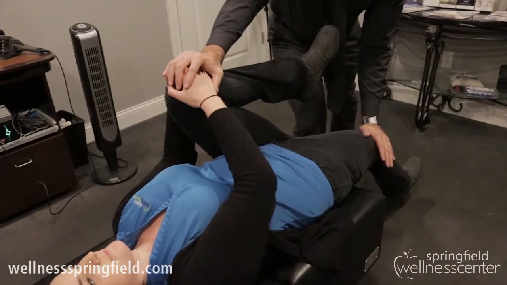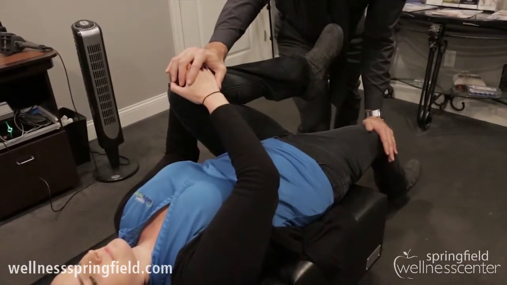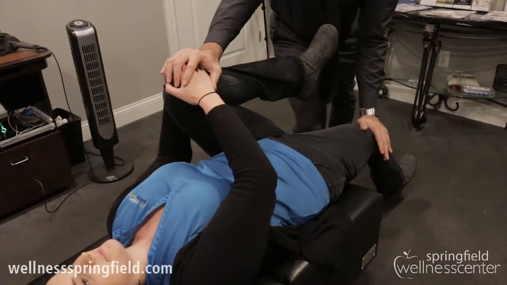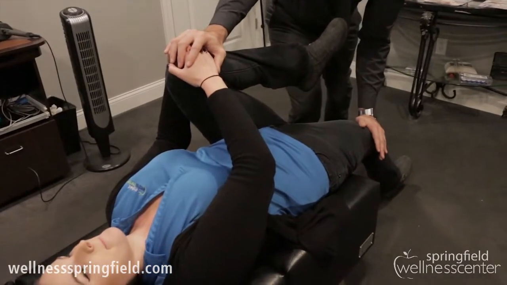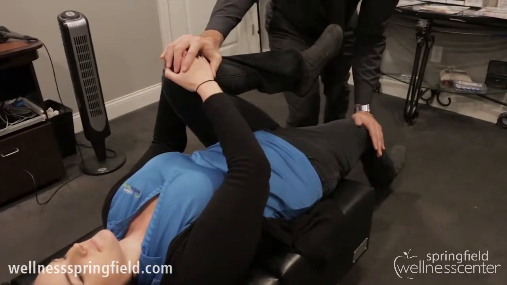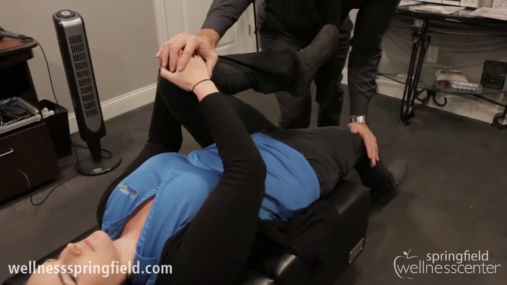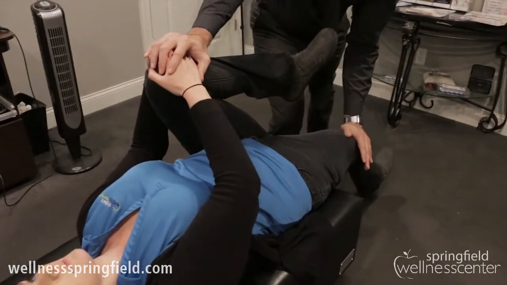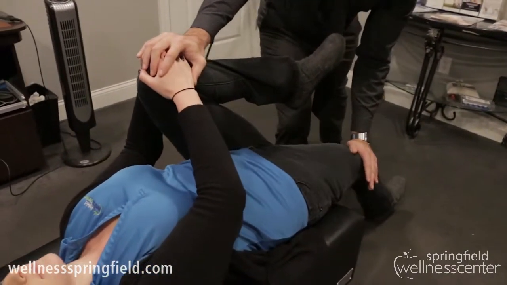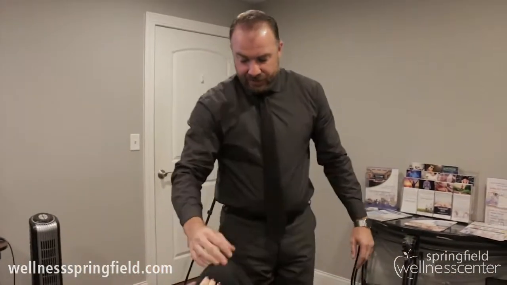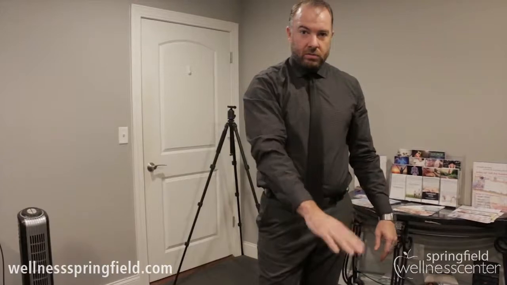So push it down, and I'm going to have her push her knee up against my hand, and then relax. Again, relax. One more, relax. Now the key to this stretch is you need to have them near the end of the table so that we have some room to push down below the table.